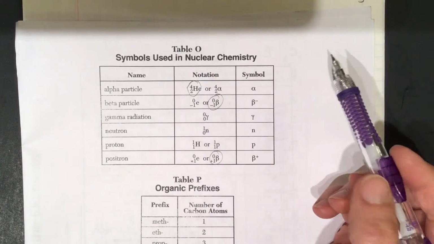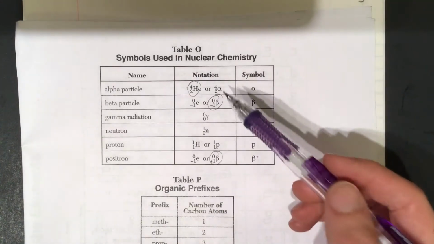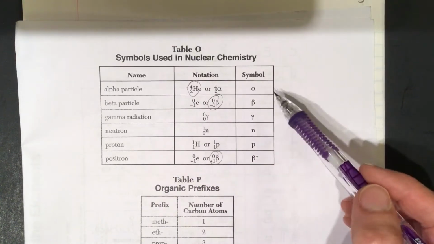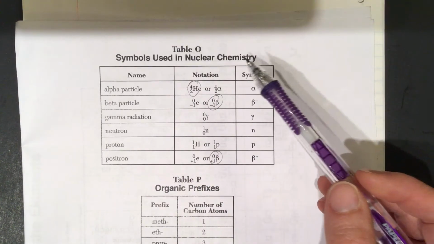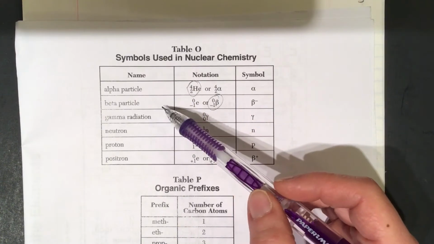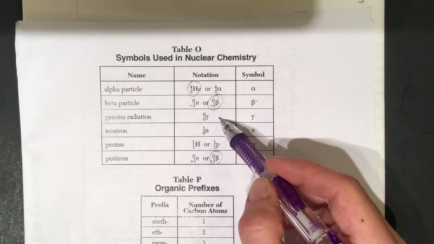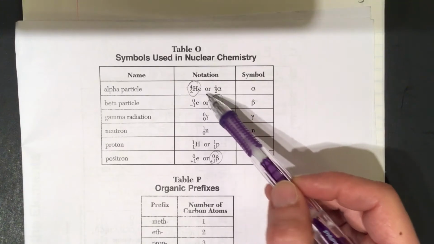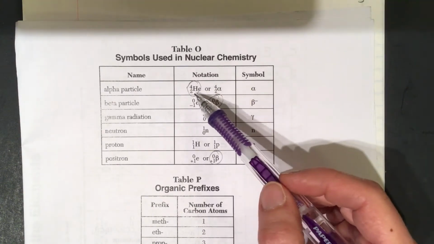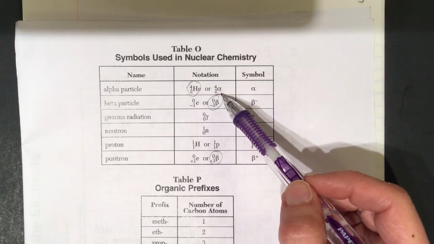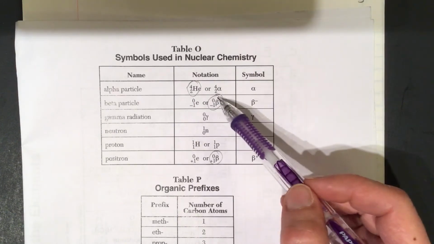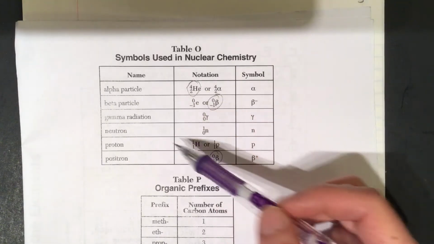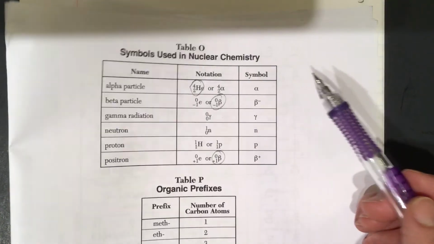This is Table O in your reference tables, and this has the names of the particles, the notation, and the symbols. And so last time we talked about alpha particles, beta particles, and gamma radiation. And I noticed for some of these particles there are two different ways to write the notation. I circled the notation that your book uses, so you might find Table O handy.